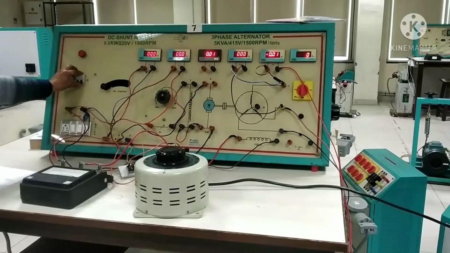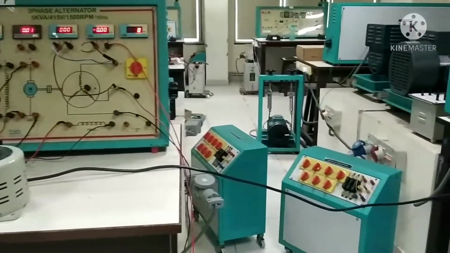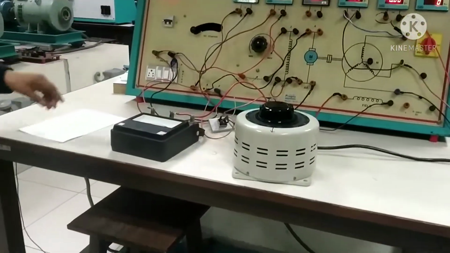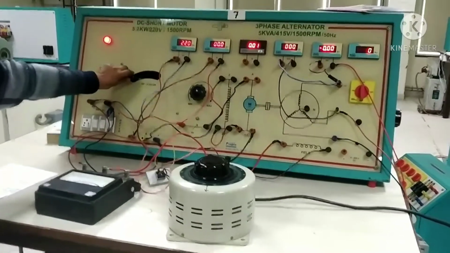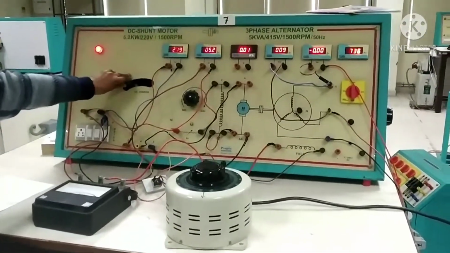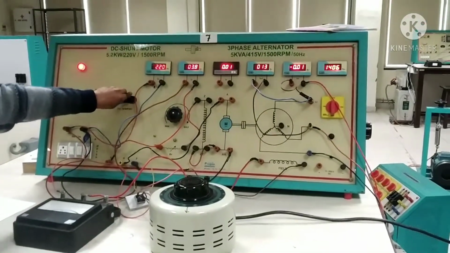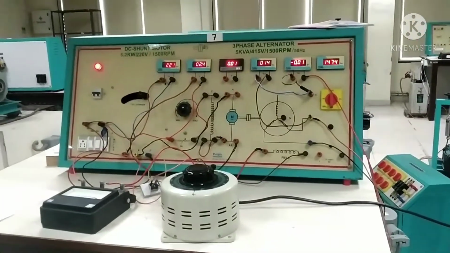Now we are going to switch on the MCB, and we are going to switch on the supply for the single phase variac. Now we are going to start the DC shunt motor by using the 3-point starter. Now the speed is 1475 rpm.